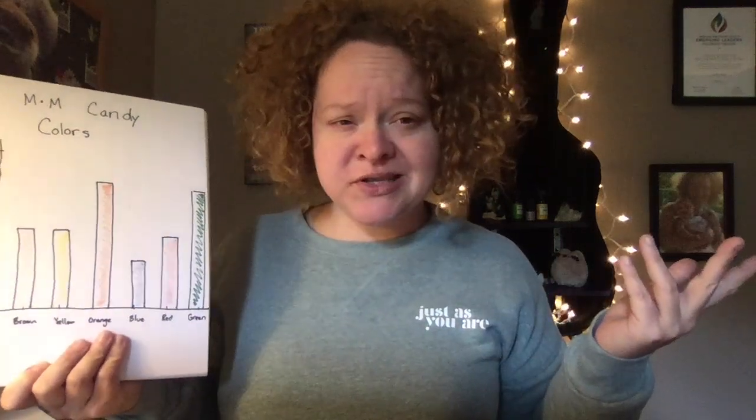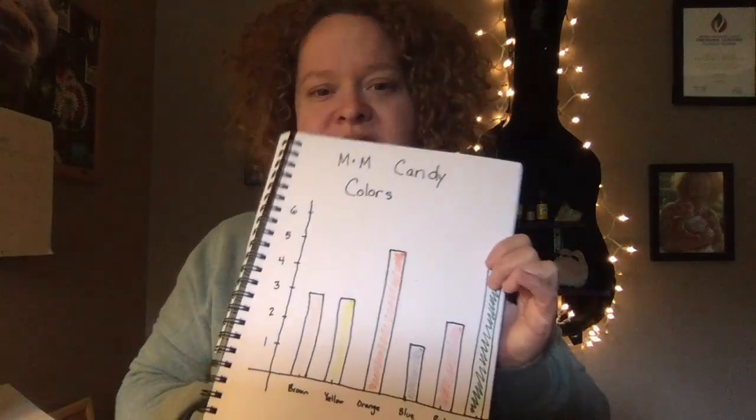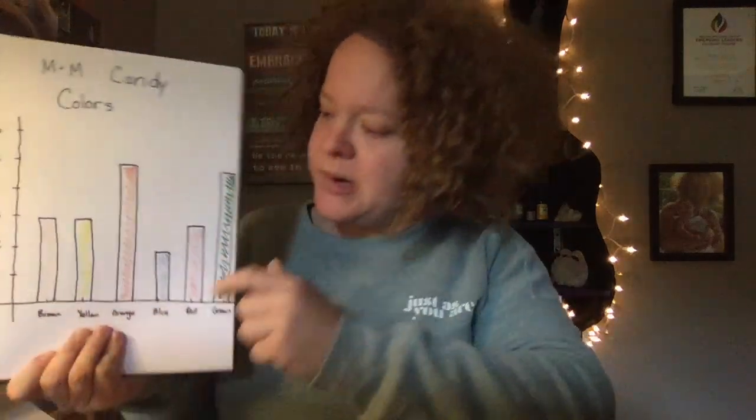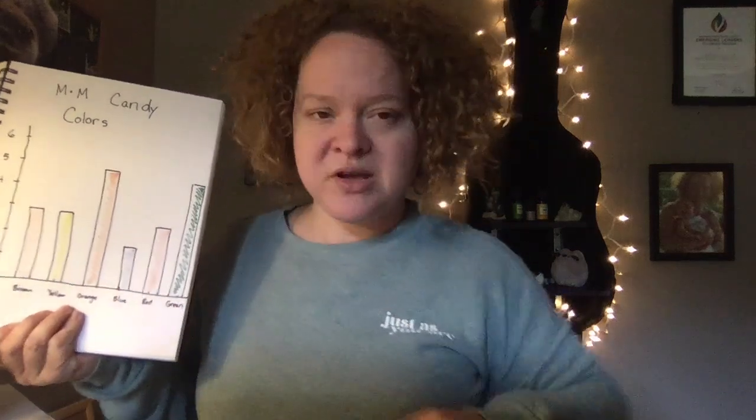What colors did I draw the same exact number of? Which colors all had 3? Brown, yellow, and red.